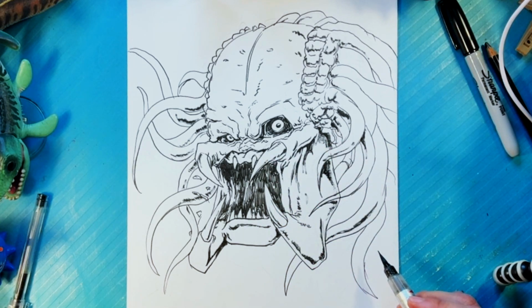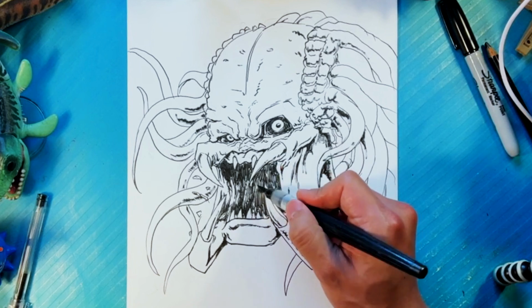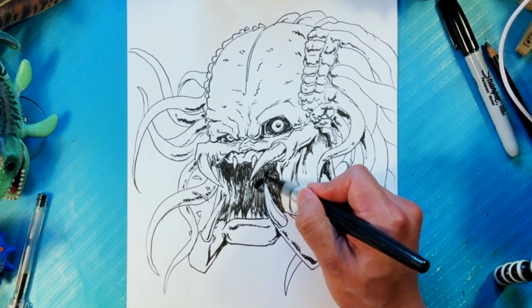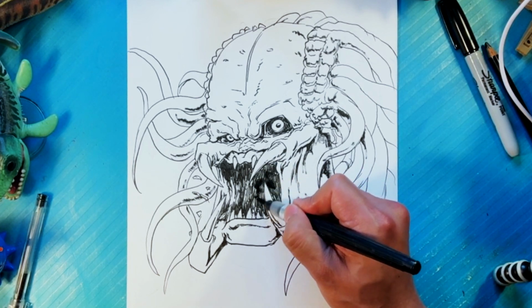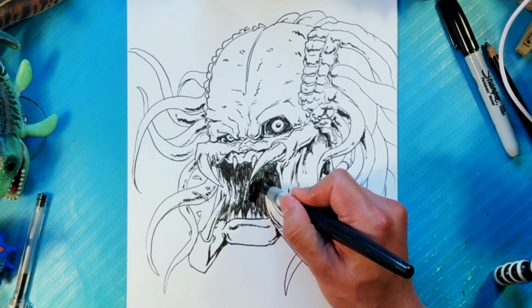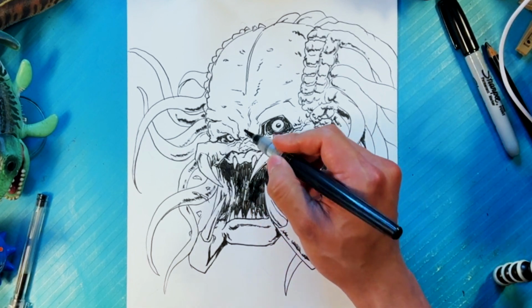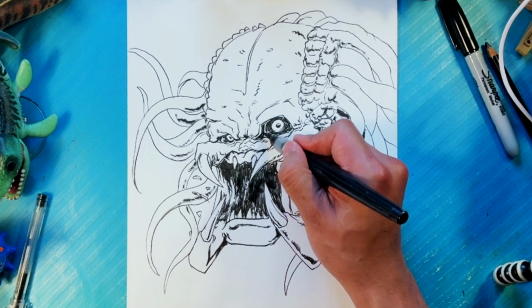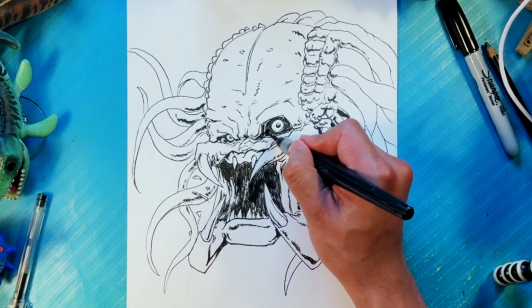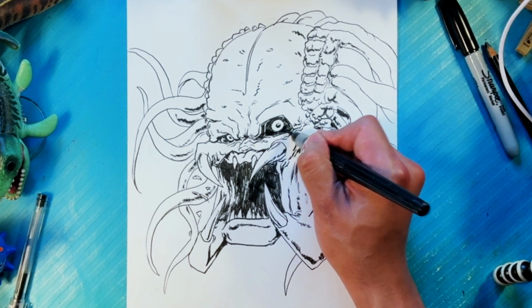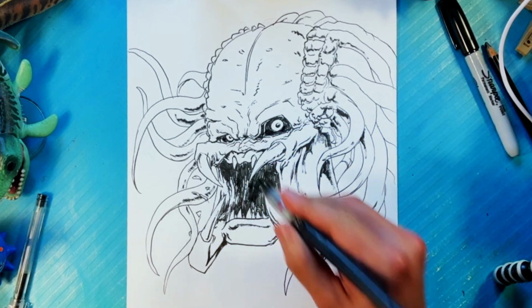Alright. Let's make this even darker. The mouth. Part of it is I don't want it to attract attention, right? I want the attention to be more into the eyes over here. I think that would be the optimal place to look at first.